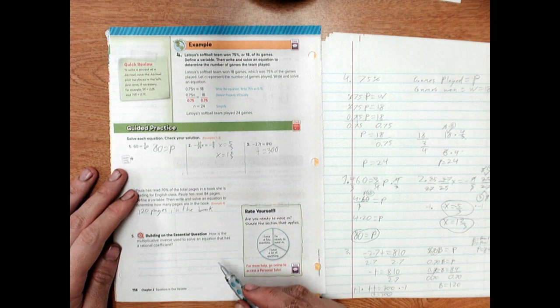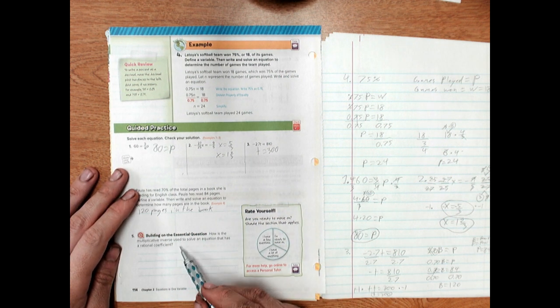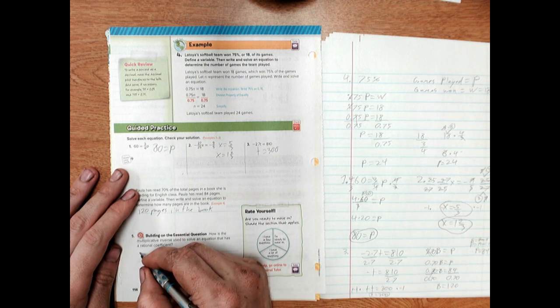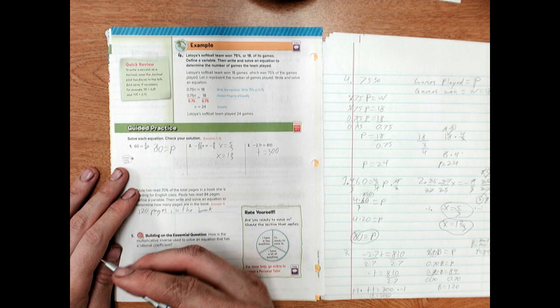Building on the essential question, how is it that the multiplicative inverse is used to solve an equation that has a rational coefficient? We use it to separate the coefficient from the variable.